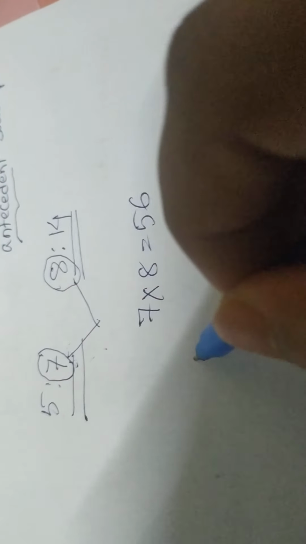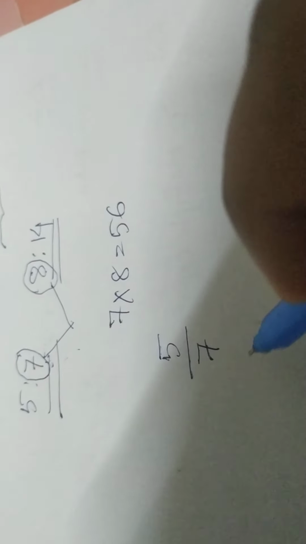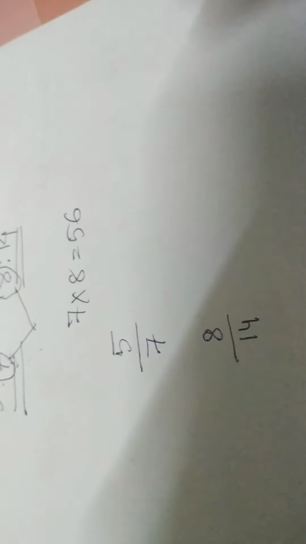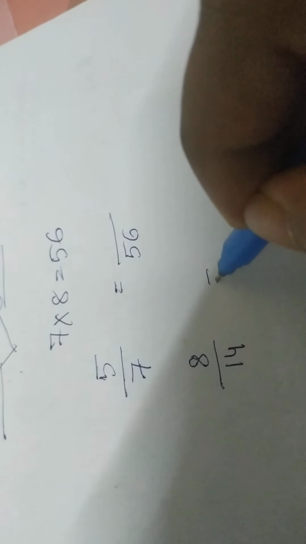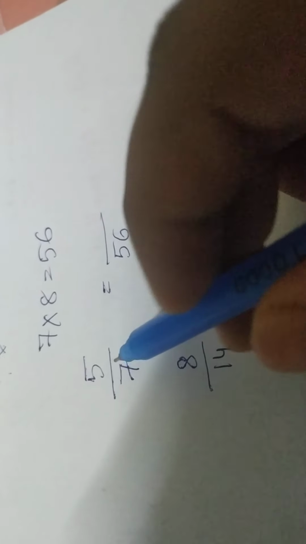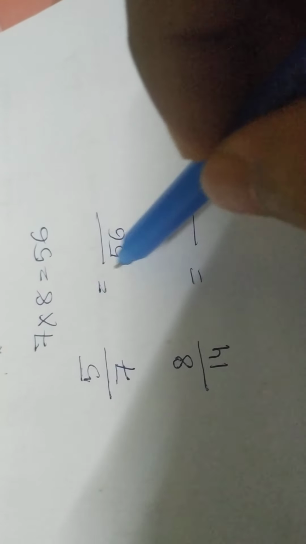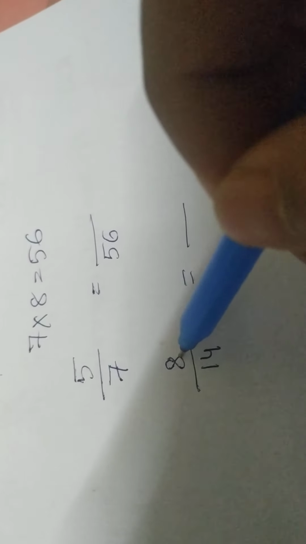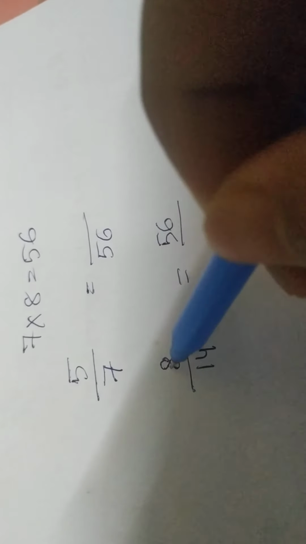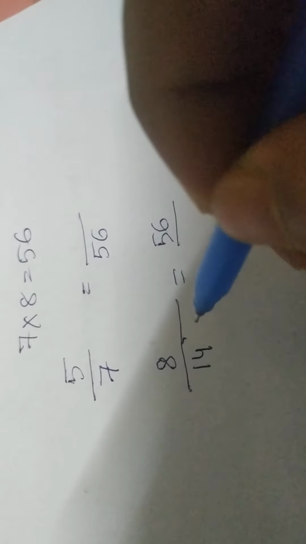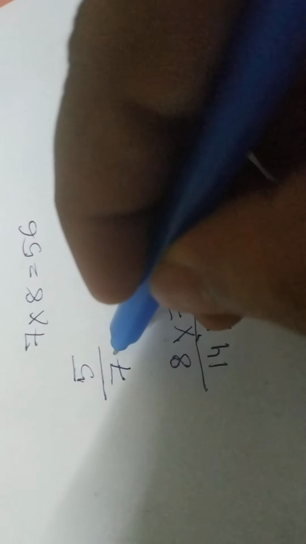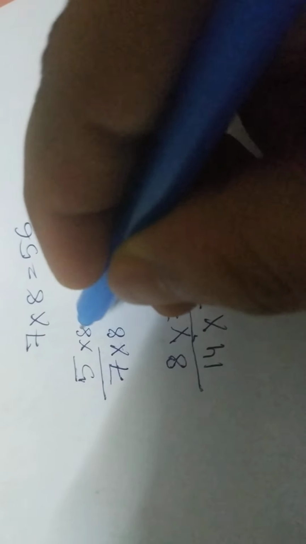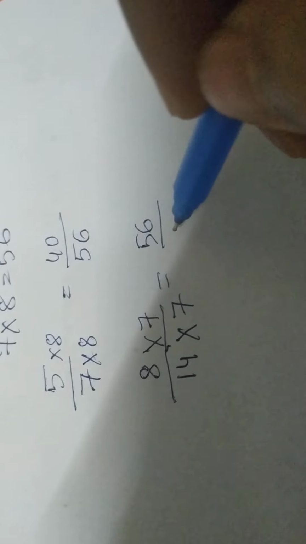Now the first ratio is what? 5 by 7, and the second ratio is what? 8 by 14. So what we need to do is, first of all, write the 56 which we got over here, and over here as well, because we have multiplied. For the first ratio we need to put the 56 below, and for the second ratio we need to put the 56 above, same as this. Now 8 into what is 56? 8 into 7, so I will multiply this 14 also with 7. Again 7 into what is 56? 7 into 8, again I will multiply this 5 also with 8. So 5 8s is what, 40, 14 7s is what, 98.